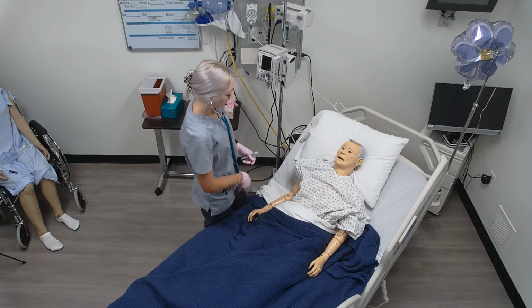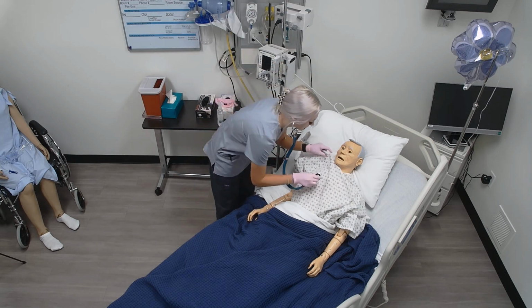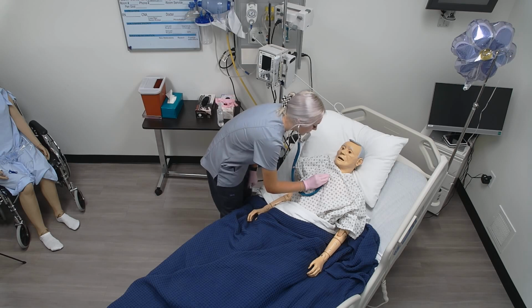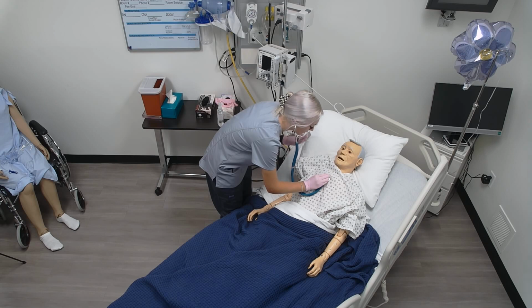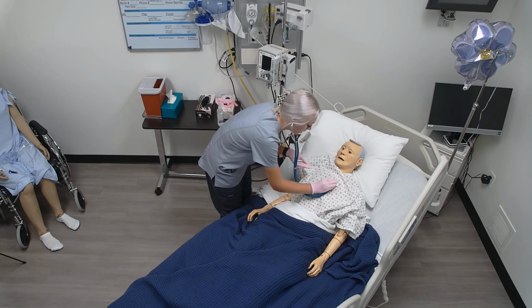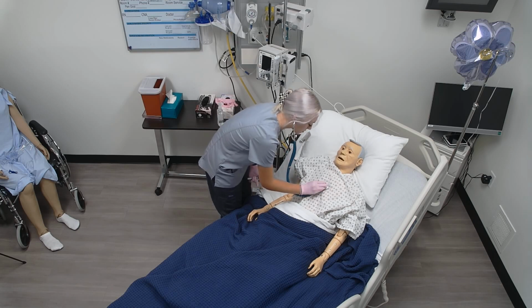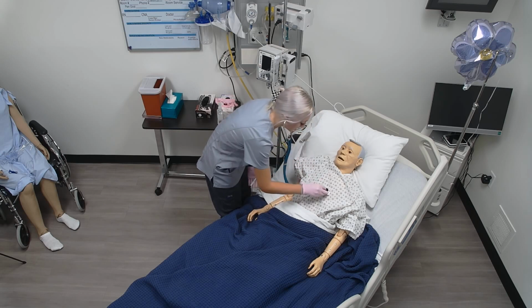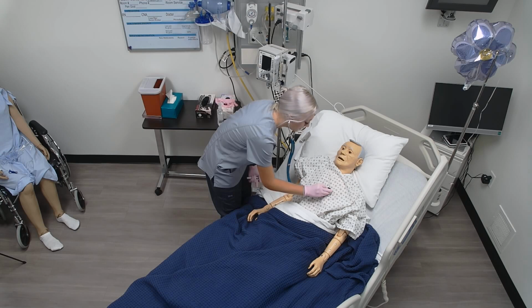I'm just going to take a listen in 5 spots. I'm listening in the aortic region for any abnormalities and just to make sure that the heart rate I recorded earlier corresponds with the normal sounds now. Okay, now I'm listening to the pulmonic region. Now I'm going to listen to Erb's point. Great, and I'm making sure that I'm listening a few seconds in each place just to make sure I don't miss anything.